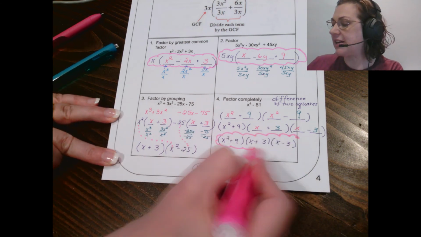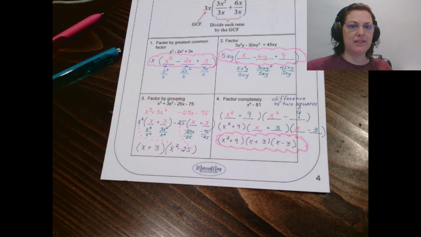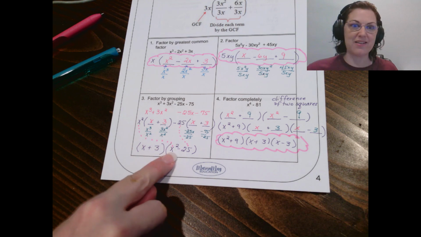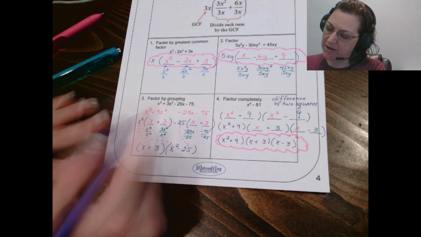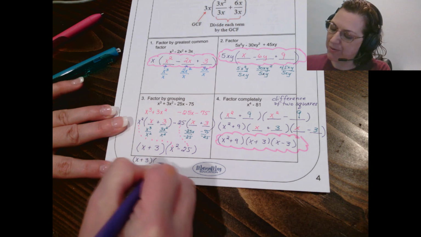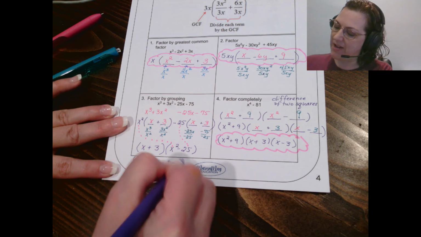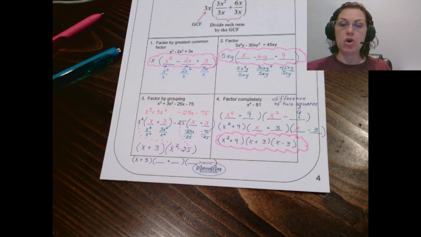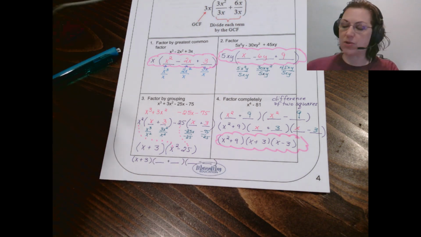Now take a quick look back at number 3, and you're going to see why I told you we had to come back to it, because look here. So let's do two parentheses, one with a plus, one with a minus. What times itself would give us x squared?